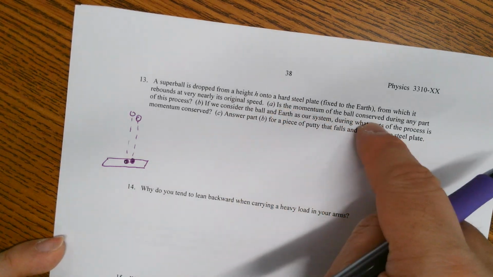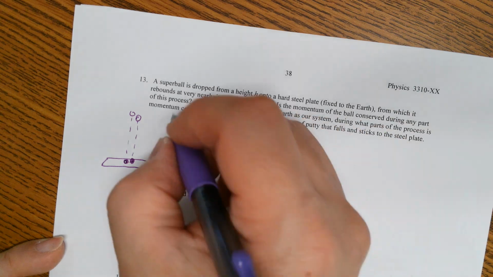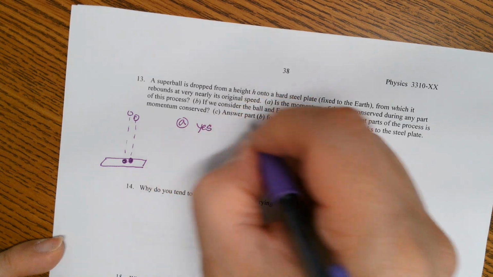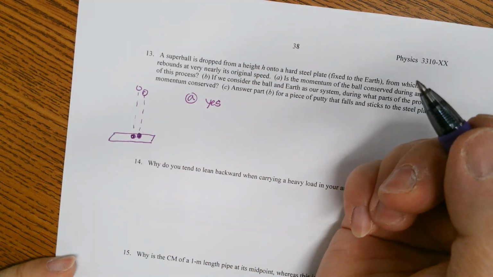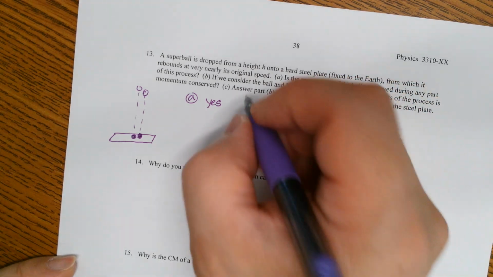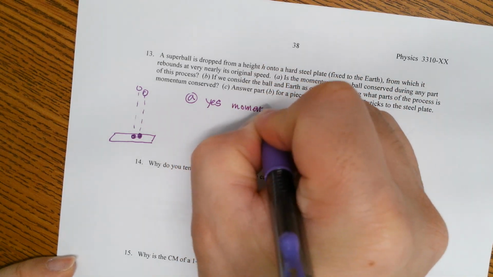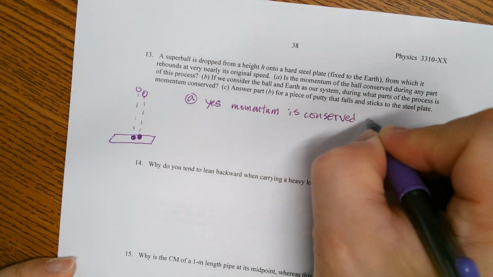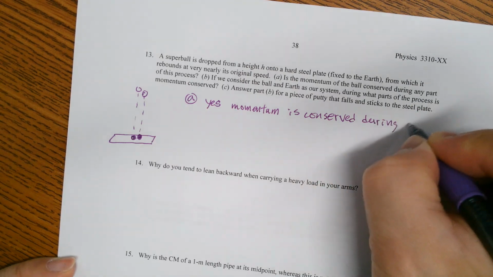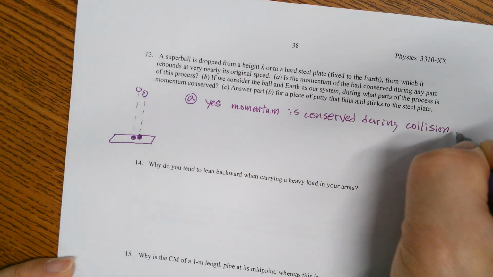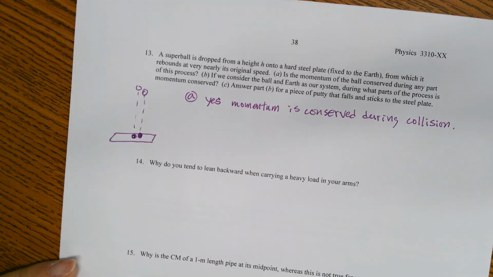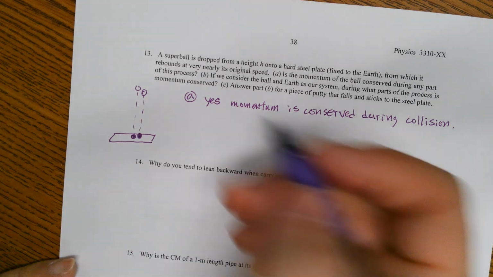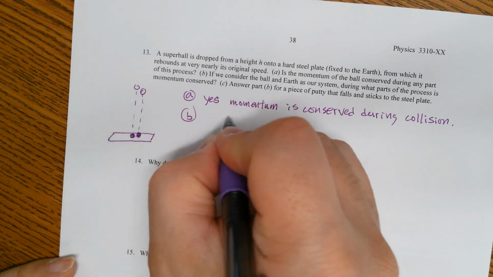Therefore, part A, is the momentum of the ball conserved during any parts of the process? The answer for part A is yes, right? Momentum will always be conserved. Energy is not conserved, but momentum is definitely conserved, okay? All right. Part B, if we consider the ball and Earth as our system, during what part? Well, we already answered that. That's during the collision, right?